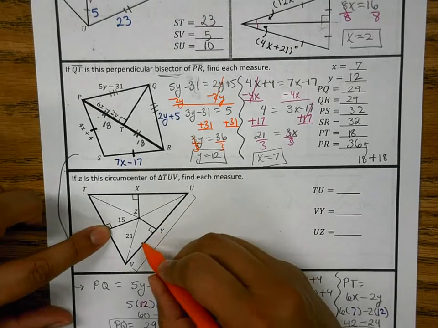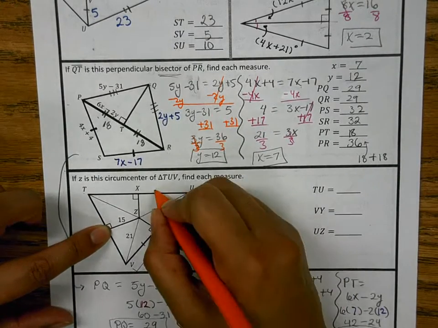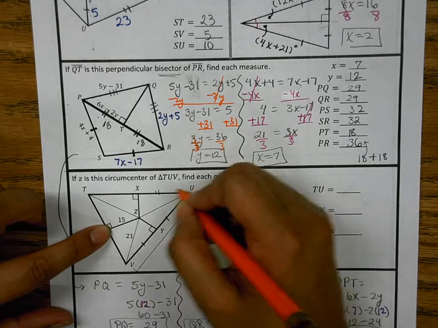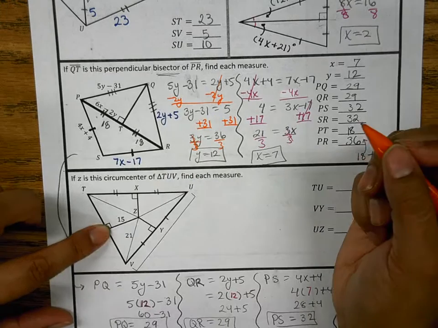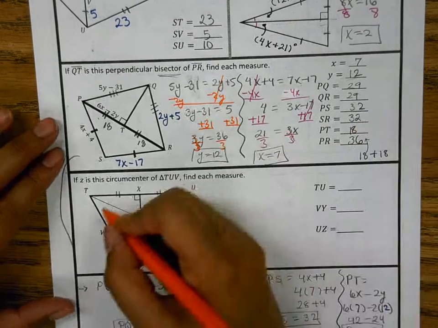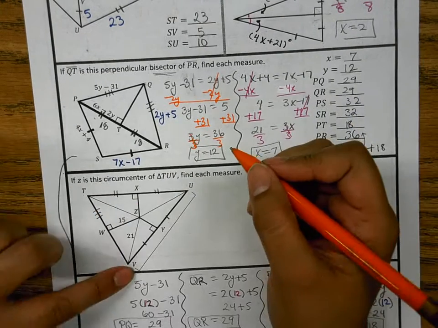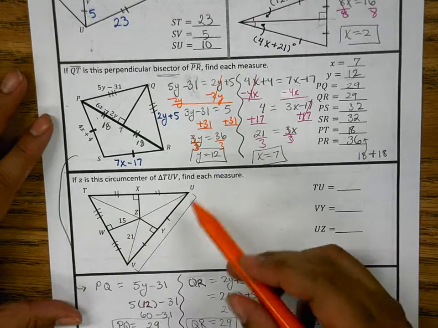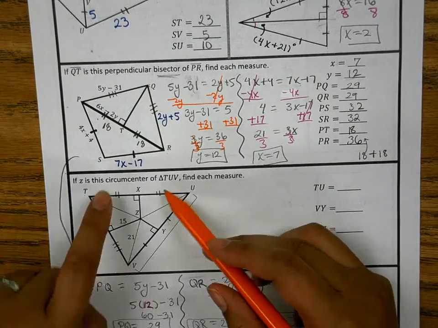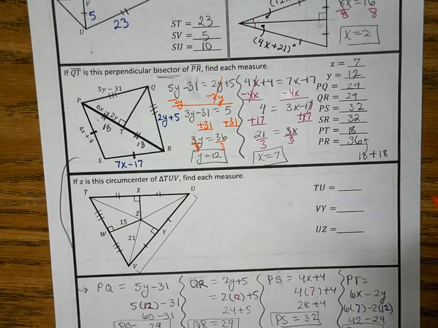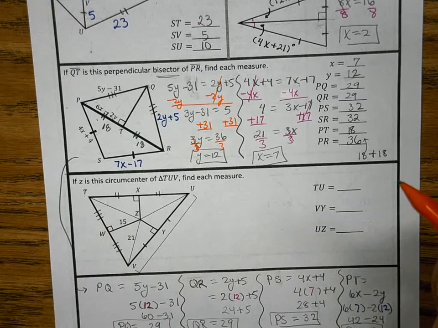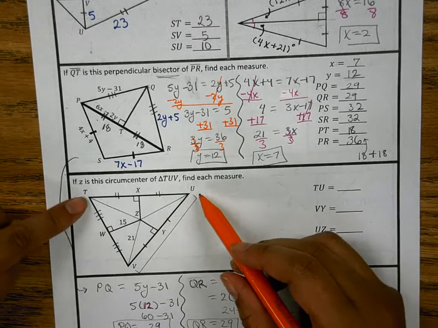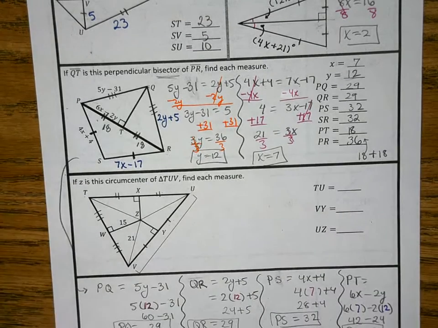All right, so that means all these perpendicular segments are also bisectors. So those are congruent. So what is that? VY and UY, UX and TX are congruent. TW is congruent to VW. How do we know that? Because the circumcenter is made from the perpendicular bisectors. All right, TU. Where is TU? TU is here.